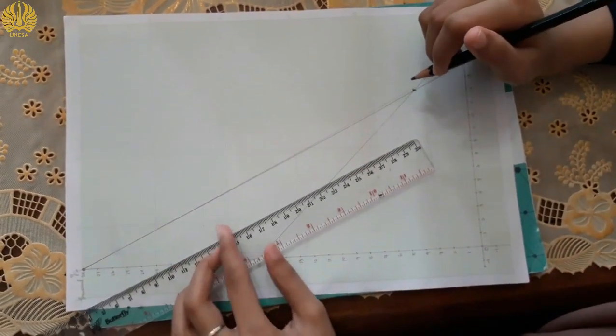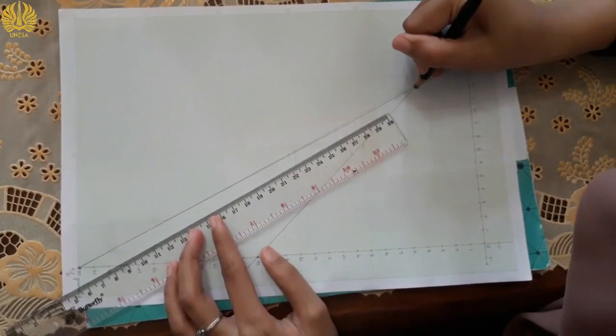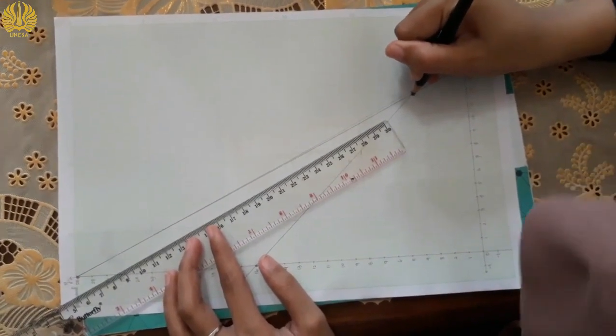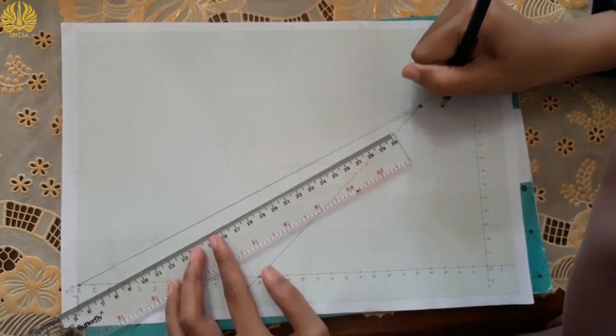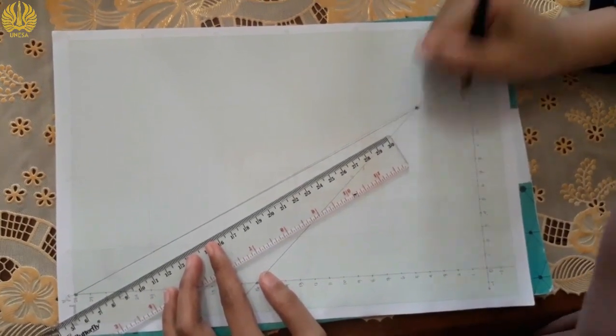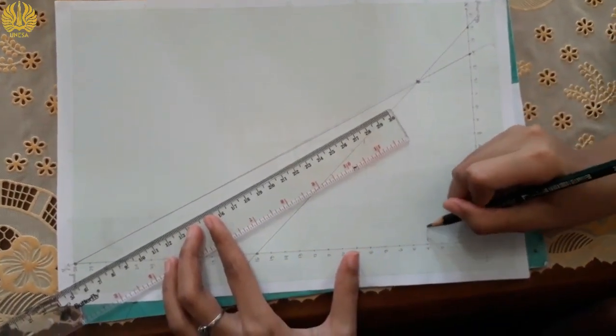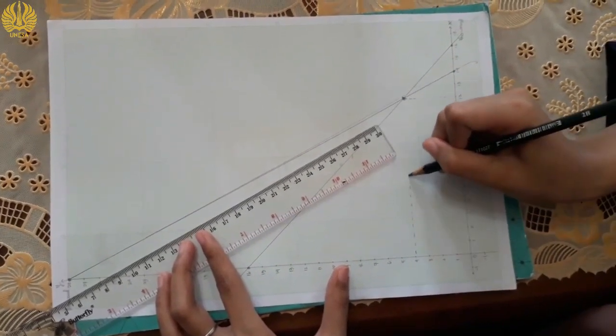So we take the straight line, that is 12 and 4.